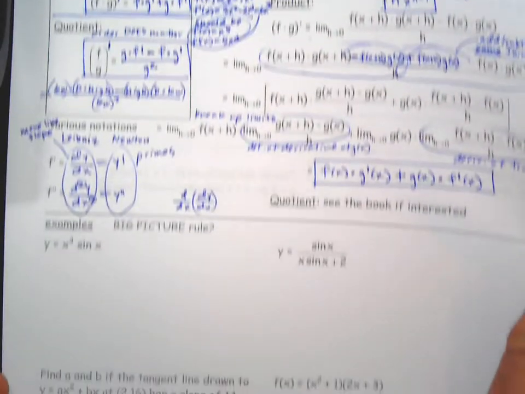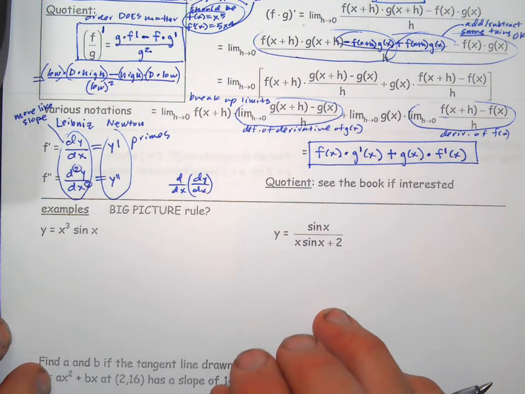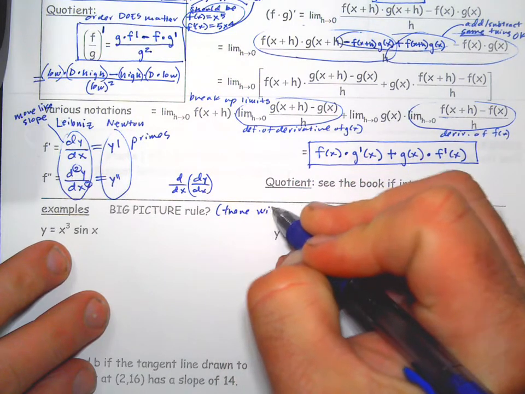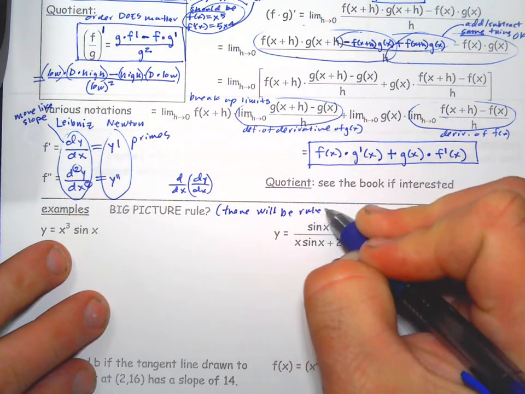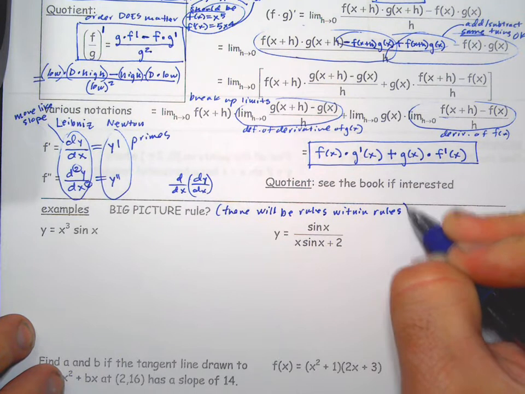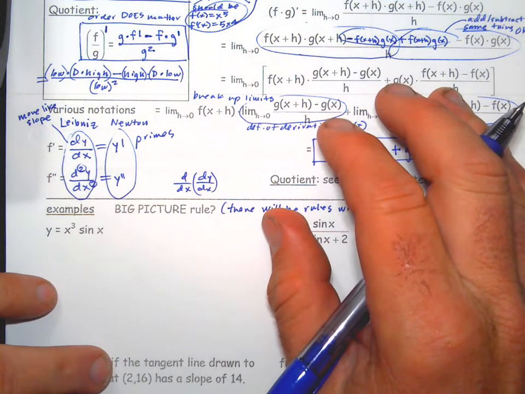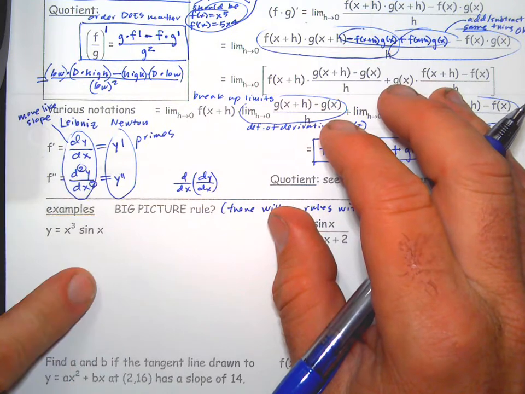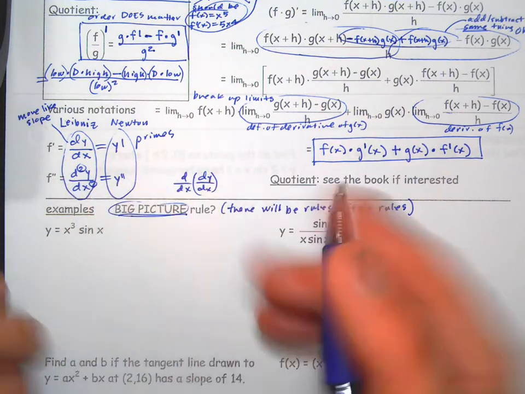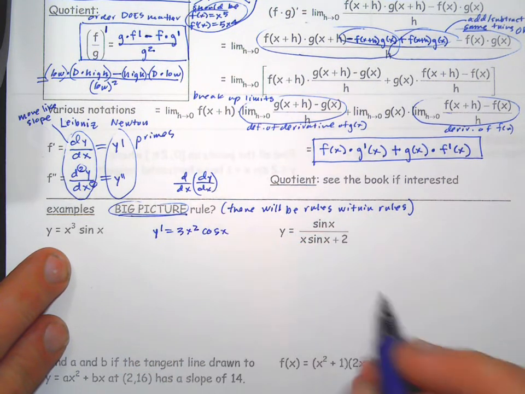But here's the deal, and we've talked about trig rules already. We'll do a little more trig on the back. But here's the deal. Usually there will be rules within rules. Meaning you're not going to just be given a problem that has one kind of derivative rule to be done. There's going to be multiple derivative rules all mixed into each other, okay? And the order you do them makes a difference. So like on this one, when I say what's the big picture rule, I'm saying what's the rule that everything else is sort of inside of. Okay, so some people might think, oh, well, the derivative of this would be 3x squared cosine x. Well, that's really wrong.